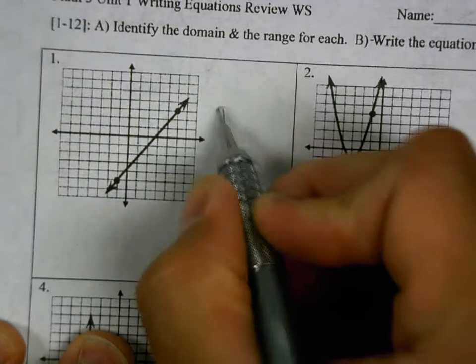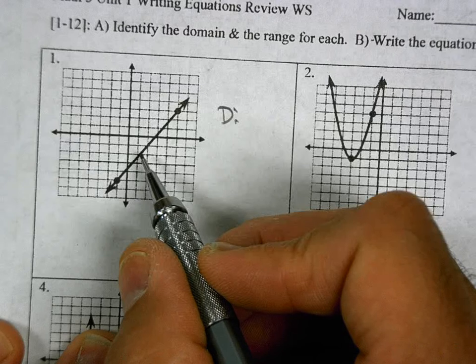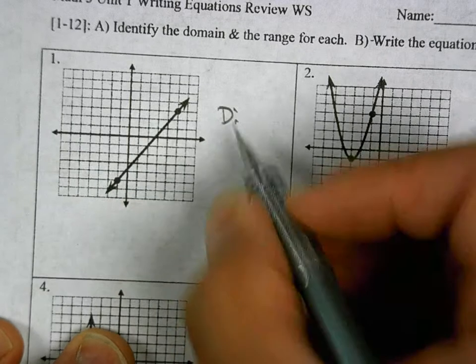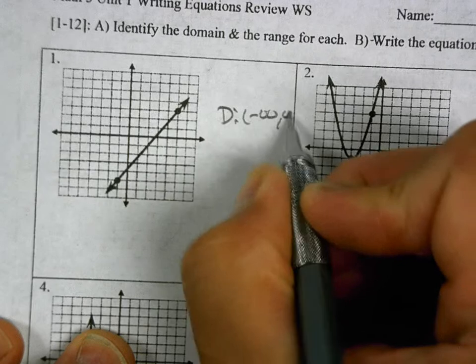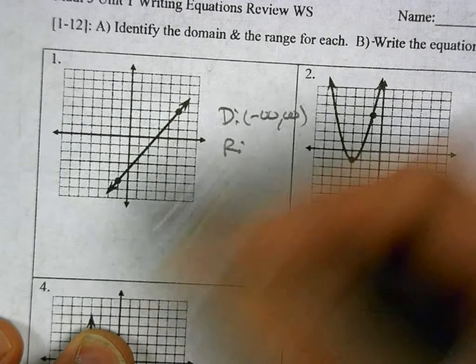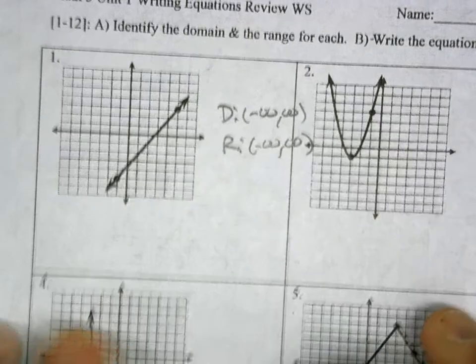Okay, yeah, all reals. If you have a line and it's got some kind of slope to it, all x's are covered and all y's have a graph to it. So domain is -infinity to infinity, and the range, because there's a tilt to it, it's going to go low and it's going to go high. So that's -infinity to infinity as well. So that's our domain, that's our range.